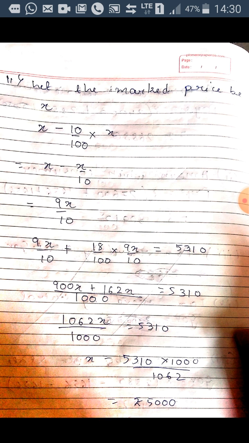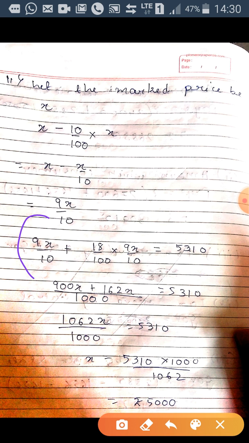Look at it once again. 9x by 10, which was the price after discount, plus 18%, which is the GST rate. So I will write 18 by 100 into 9x. This will give me the amount after charging GST. And this amount after charging GST is given in the sum as 5310.